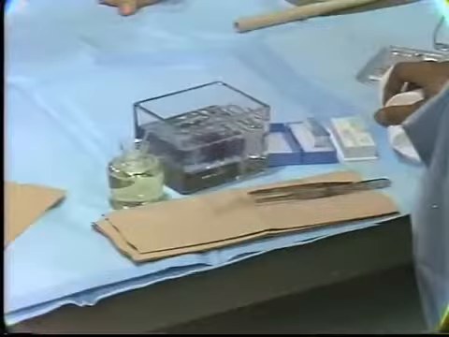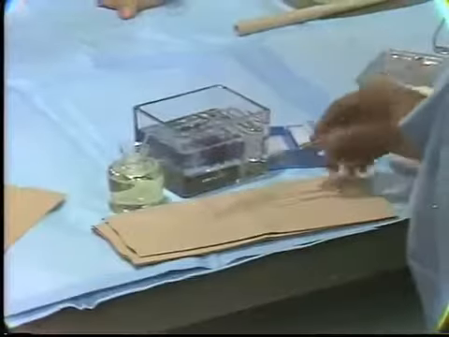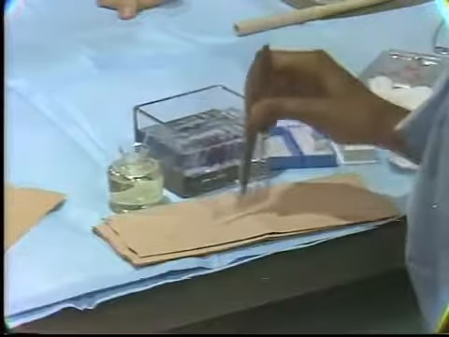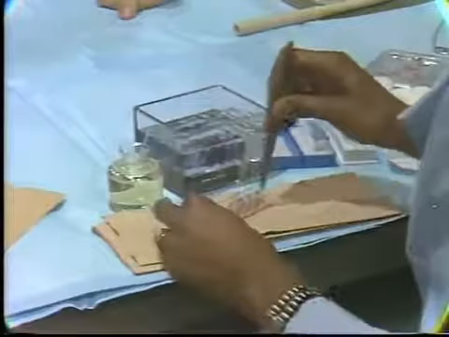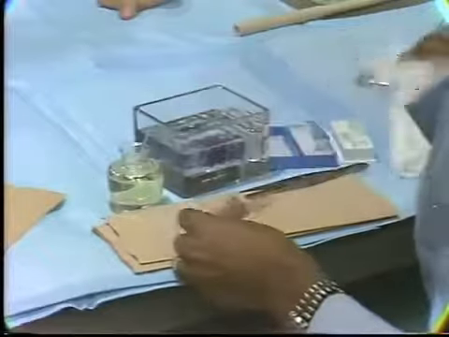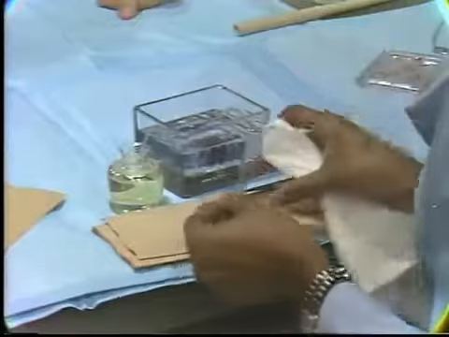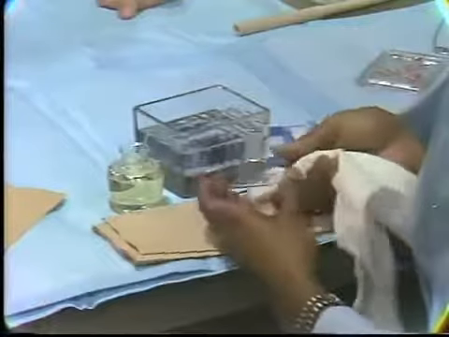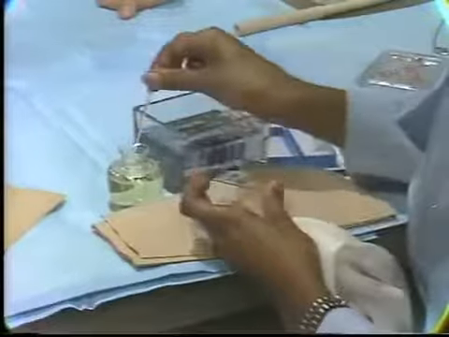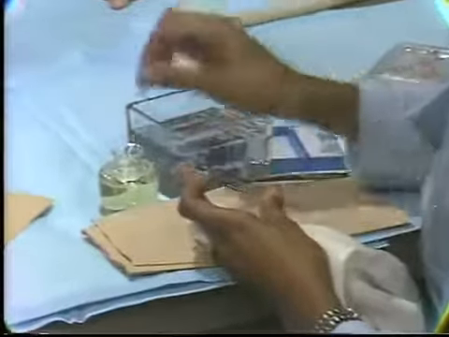Mounting is the last step prior to observation. This is necessary to prepare a permanent specimen for viewing. This procedure of mounting now involves placing a plastic mounting media over the stained sections. Doing that now.